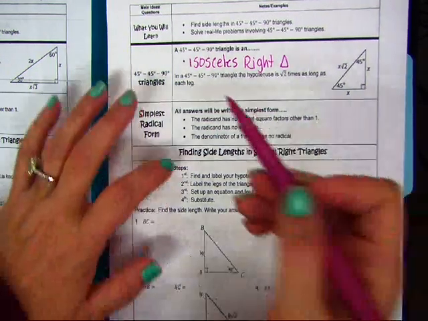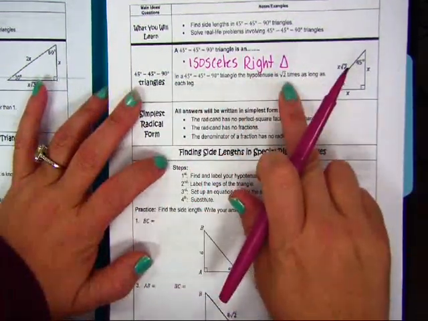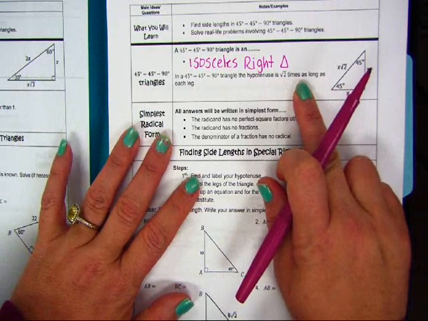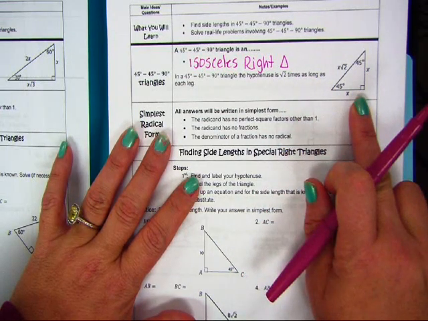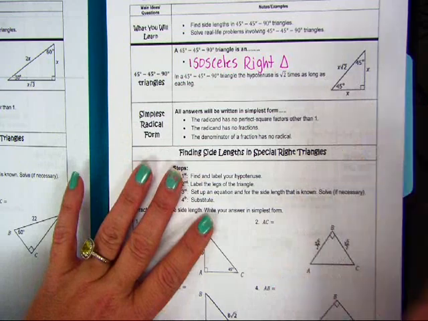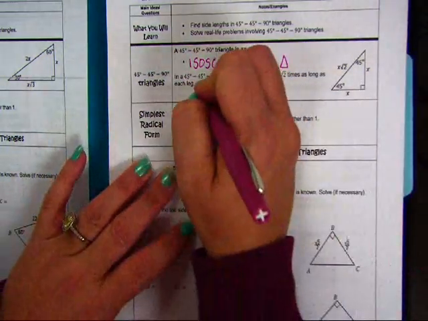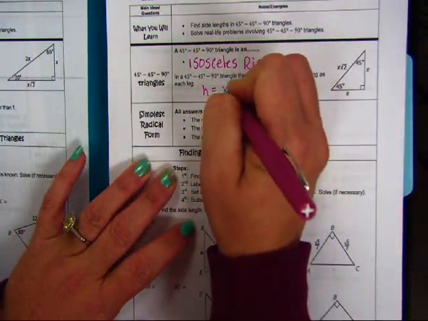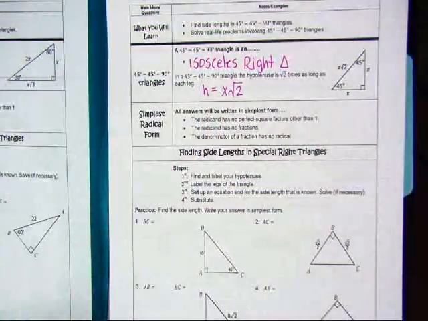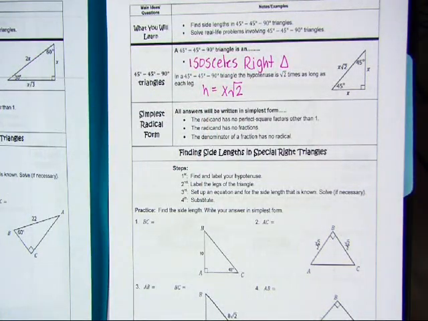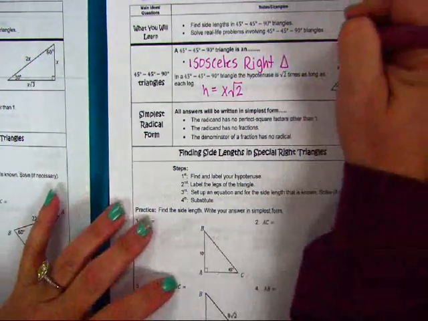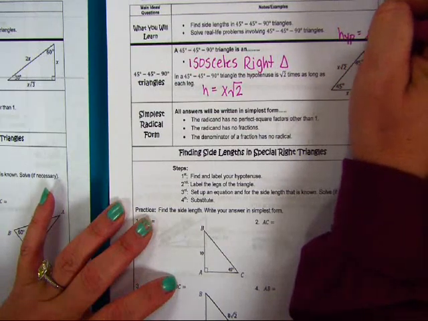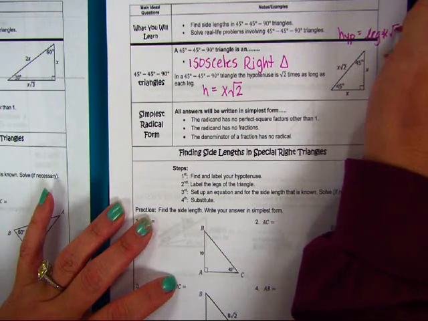All right. So in each 45, 45, 90 triangle, the hypotenuse is the square root of 2 times as long as each leg. That sounds weird worded that way. In other words, what it means is the hypotenuse is the leg times the square root of 2. Okay, that's pretty much the only rule you have to remember with a 45, 45, 90. So the hypotenuse is the leg times the square root of 2. If it helps to remember, say the hypotenuse is the leg times the square root of 2.